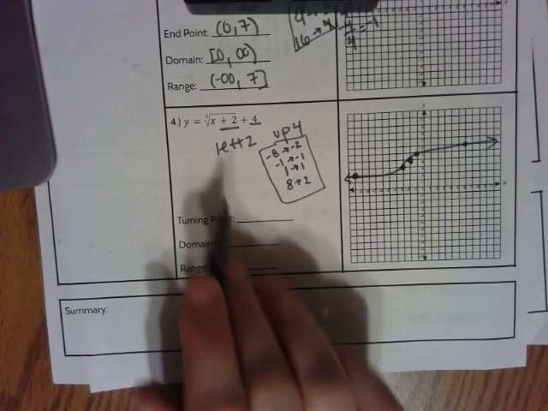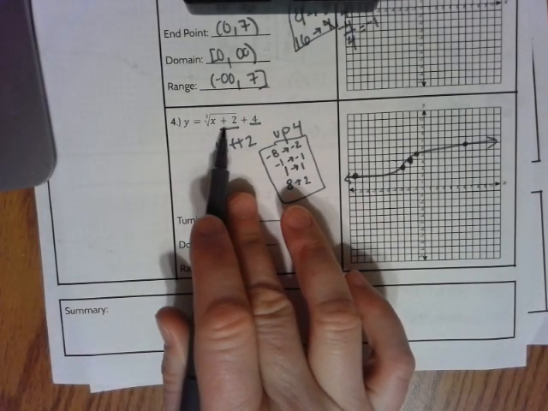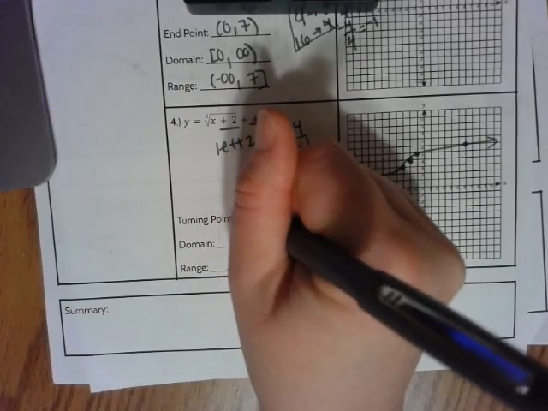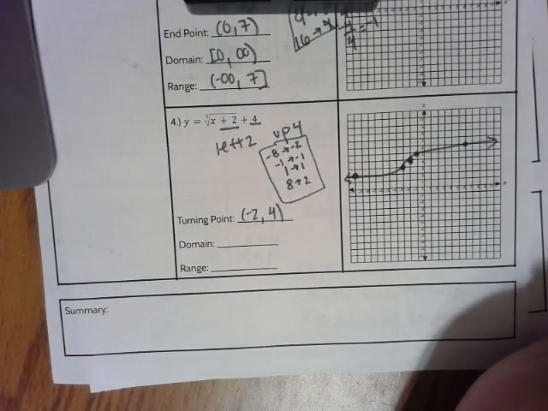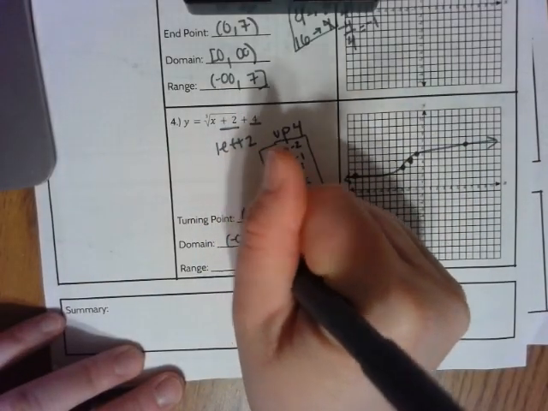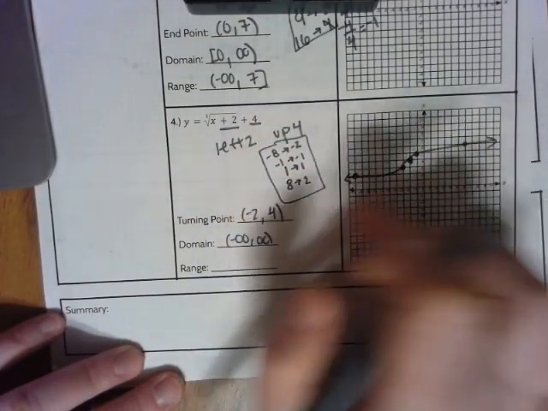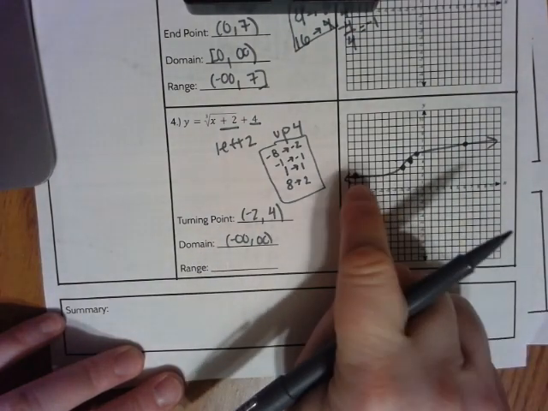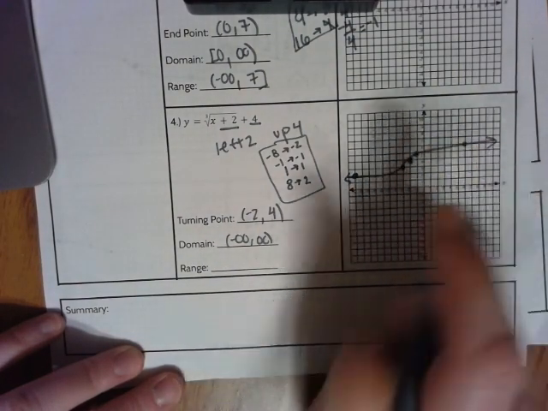And then remember, the turning point just means what's in the middle. It's just your left, right, up, down. So we went left 2, up 4. Domain, always infinities on the cubics, or on the cube roots, sorry, because it's going to keep going forever and ever. Your range, again, forever going down, forever going up.